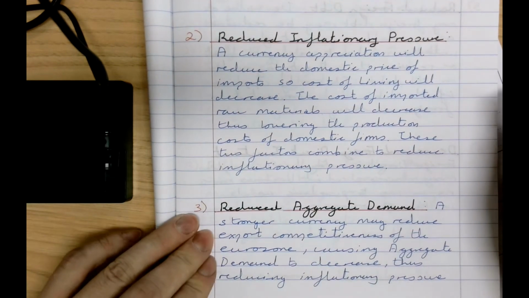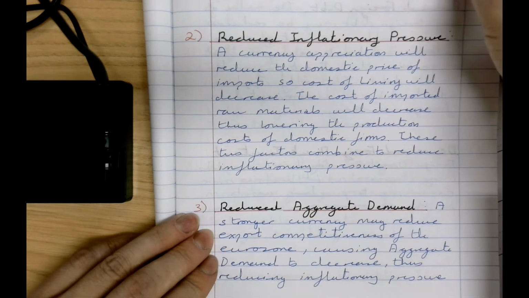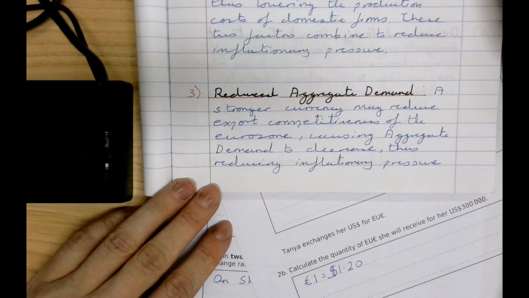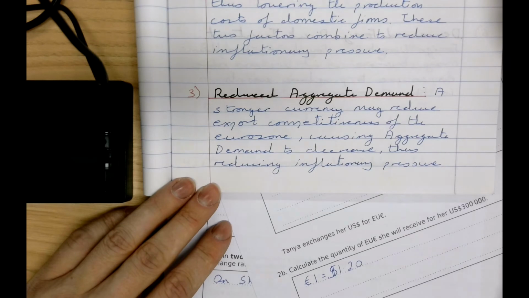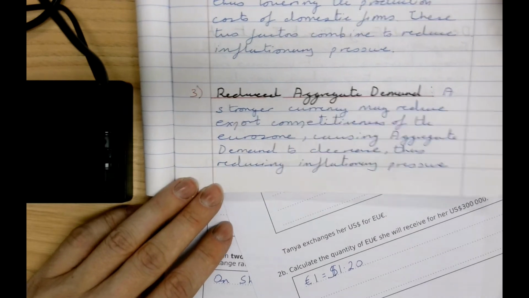Reduced inflationary pressure. A currency appreciation will reduce the domestic price of imports, so cost of living will decrease, and that is true. The cost of imported raw materials will decrease, thus lowering the production cost of domestic firms. That is true. These two factors combine to reduce inflationary pressure, and that also is true. Now, the next one is reduced aggregate demand. Well, why? A stronger currency may reduce export competitiveness of the Eurozone. We've just said that it would, causing aggregate demand to decrease because net exports is part of aggregate demand, thus reducing inflationary pressure.